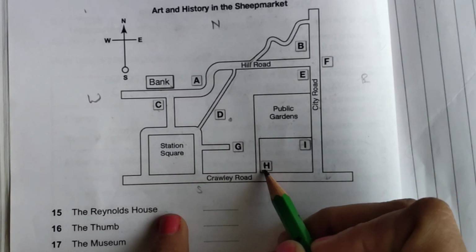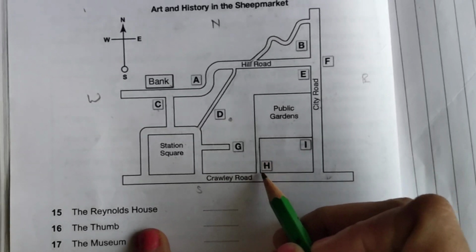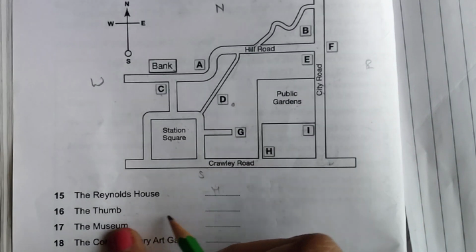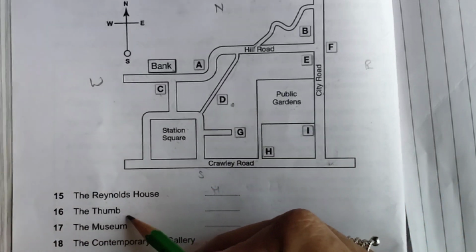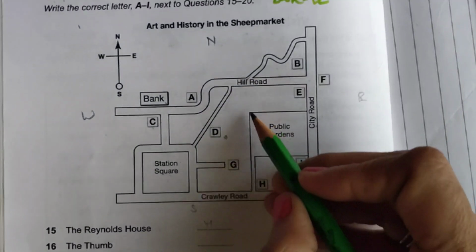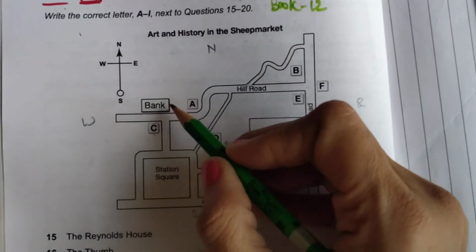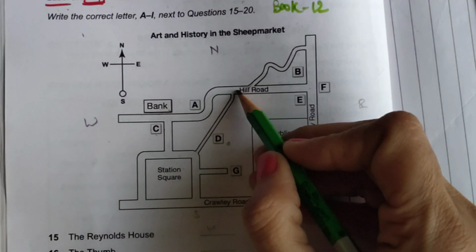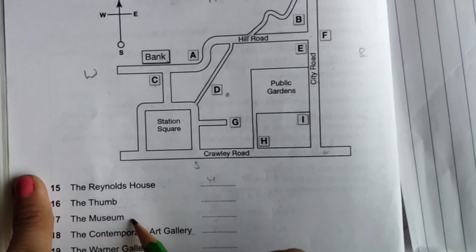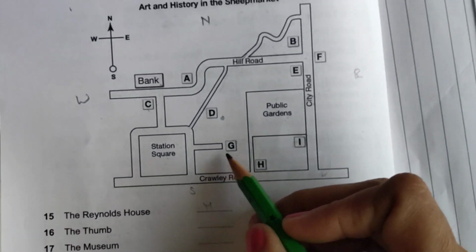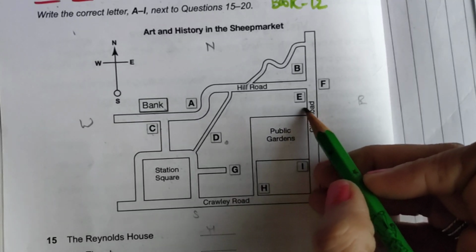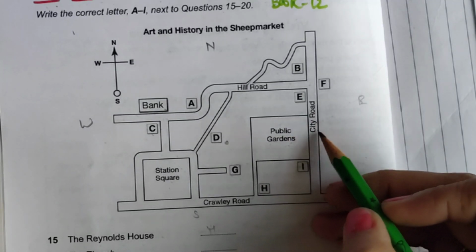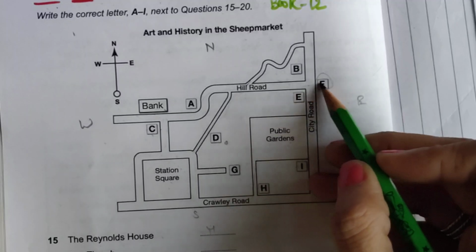The area is particularly interesting for its unusual sculptures. The thumb is just what its name suggests, but it's about 10 metres high. You'll see it on Hill Road, across the road from the bank. The museum's got a particularly fine collection of New Zealand landscapes. It's on the east side of the sheep market on City Road. It's on the other side of the road from the public gardens, immediately facing the junction with Hill Road.